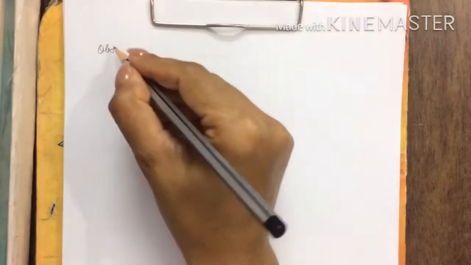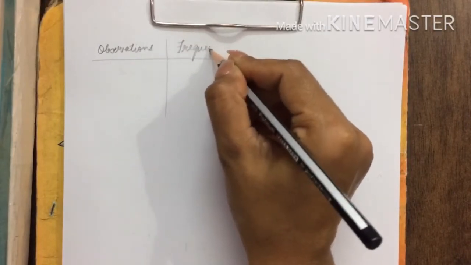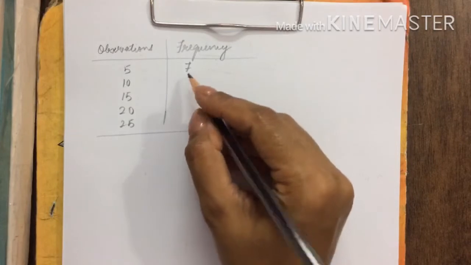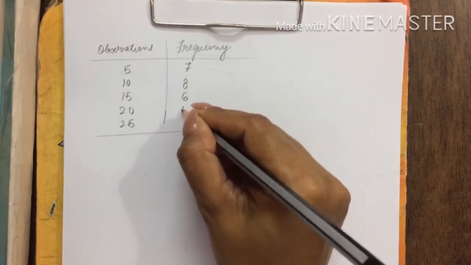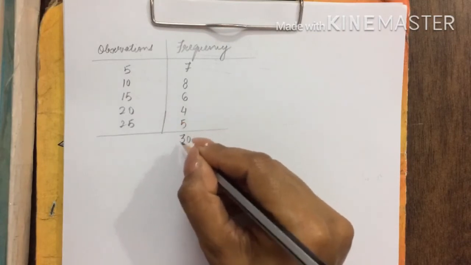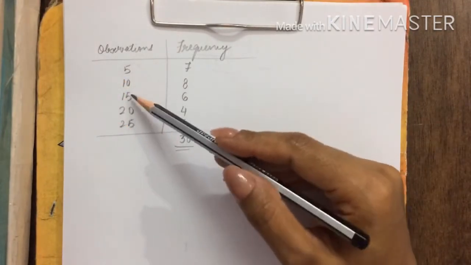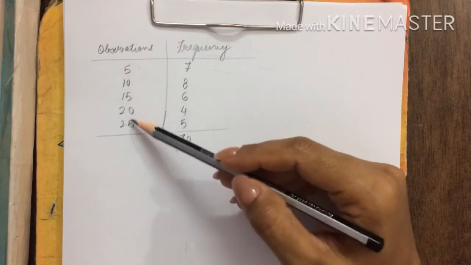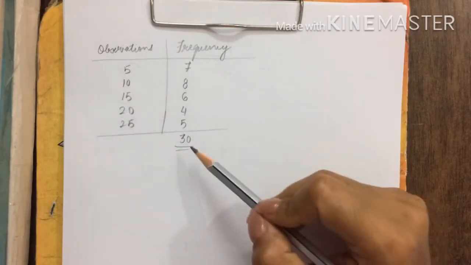Suppose I have been given some observations along with their frequency. So I've got 5 observations and their respective frequencies are 7, 8, 6, 4 and 5. There are a total of 30 observations. How do I find out the median for this data? Now I cannot just look at this list and say that there are 5 values and the middlemost value is 15. My data does not contain 5 values. My data contains 30 values.